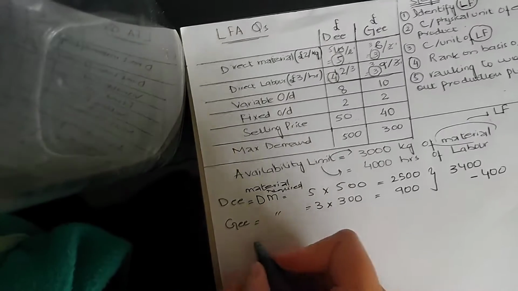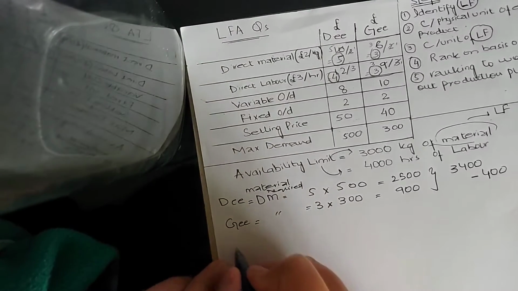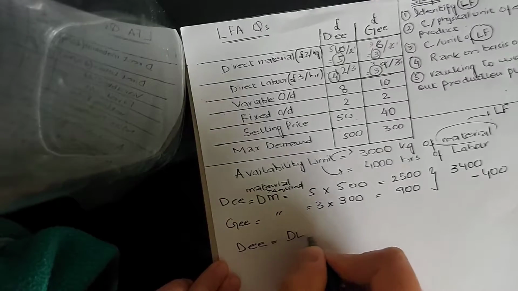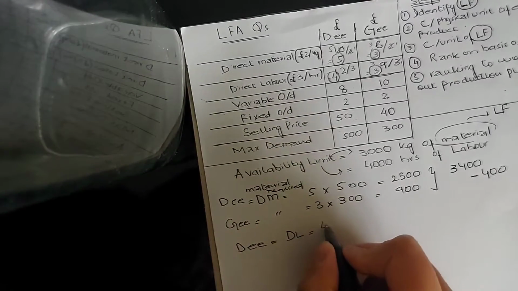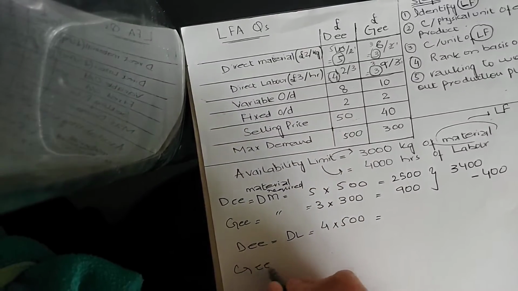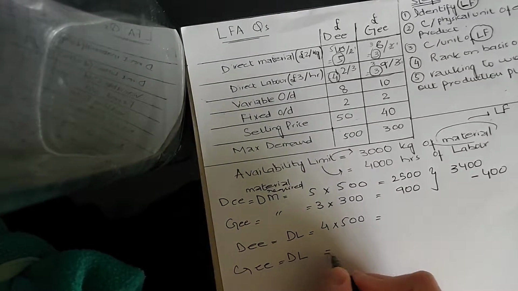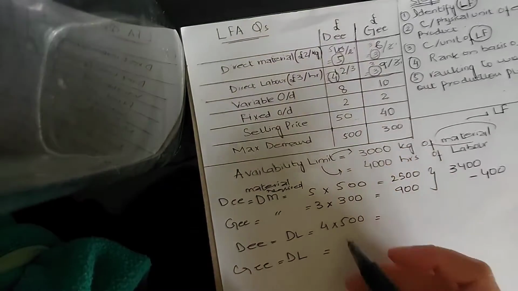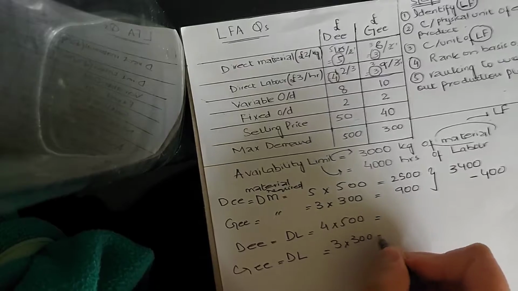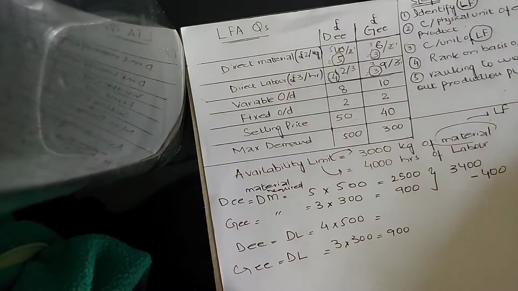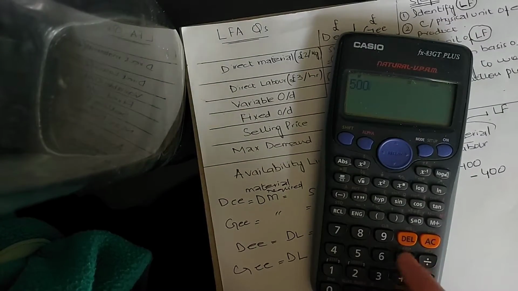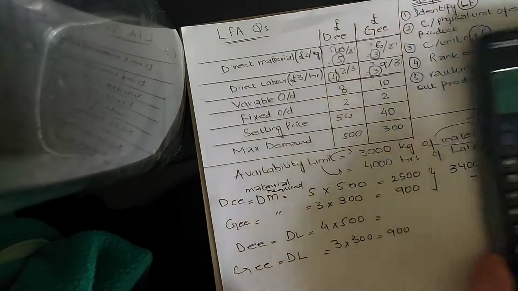Okay, next up we're going to calculate for the labor, and in this one, direct labor, we're going to do 4 multiplied by 500, and then for G we are going to do direct labor equals 3 multiplied by 300 again. As you can see, this one is going to stay the same, whereas 5 multiplied by 4 gives us 4000.